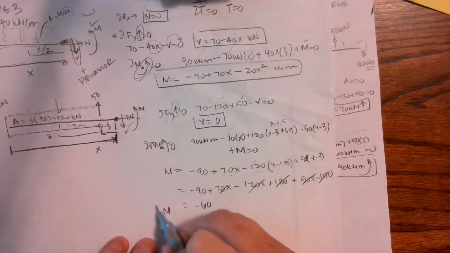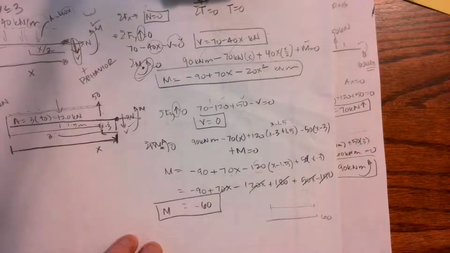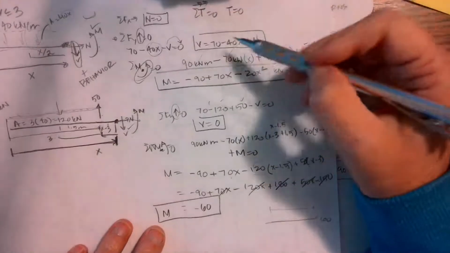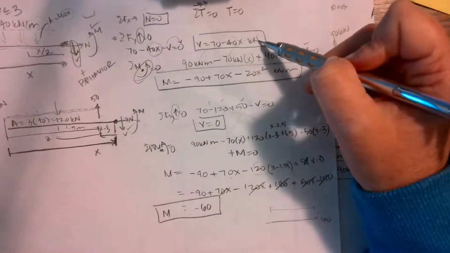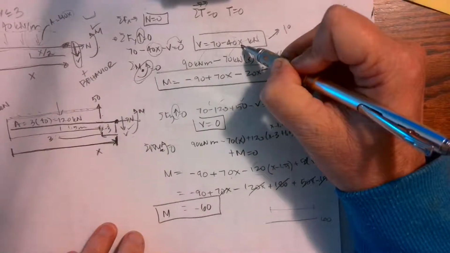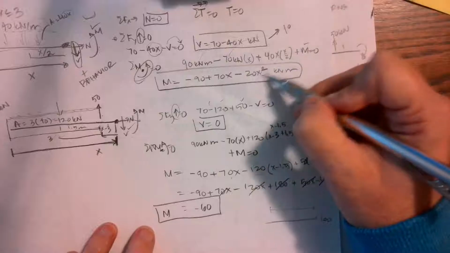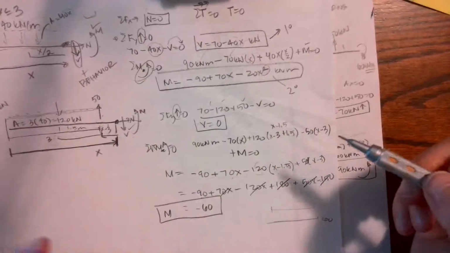So this is just telling me that my moment from 3 to 4 is going to have a constant value of negative 60. And if we go back and look, we had a uniform load, which is a constant, and with our shear, we got a linear, first degree. Here, we got a second degree. So mathematically, things are working out correctly.